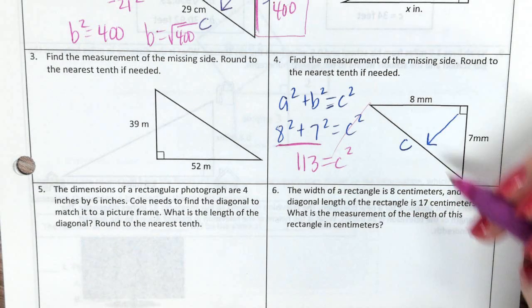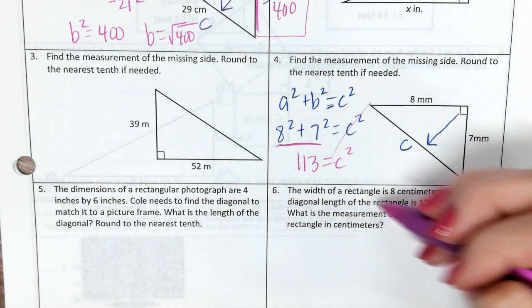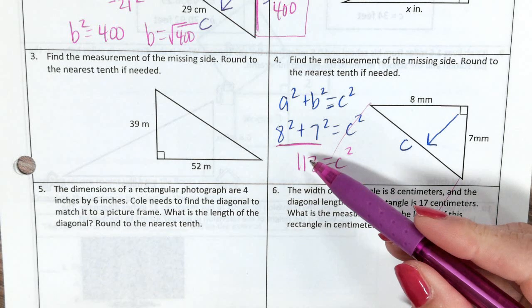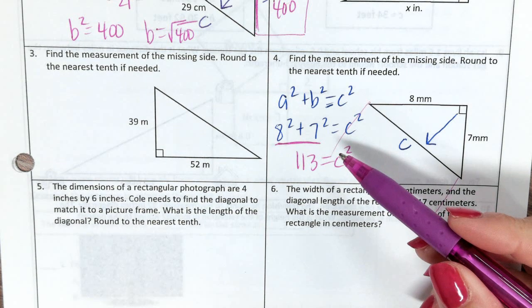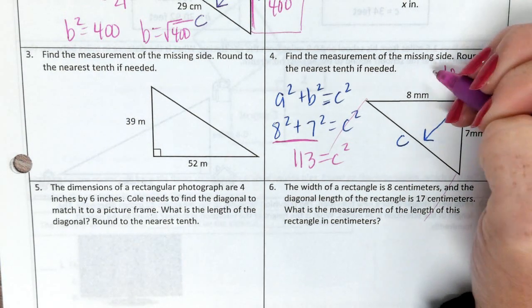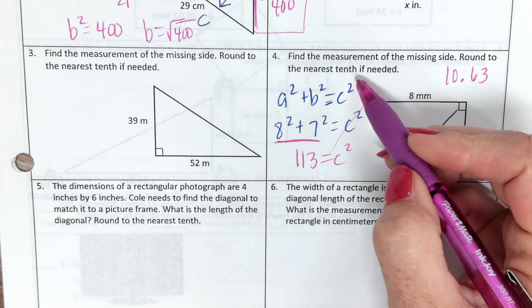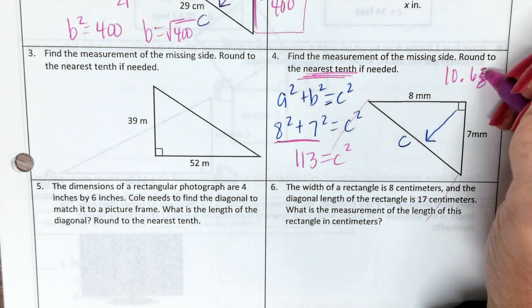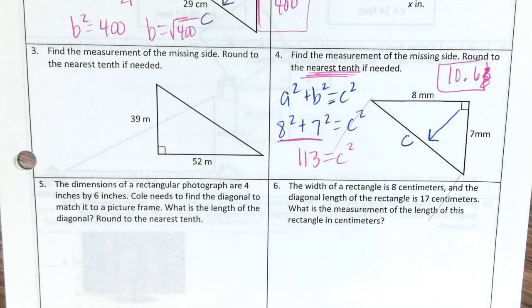The area of the square attached to that side. If I want the side length, what do I have to do to it? Square root it. And the square root of 113 is 10.63 if I round to the hundredths place. Oh, it said to round to the tenths. Everybody look. So what would I put? Just 10.6.